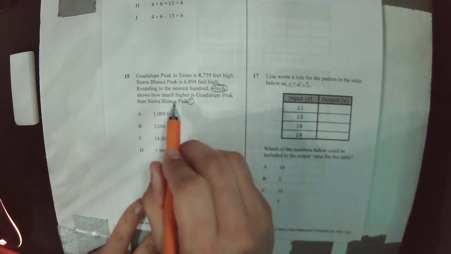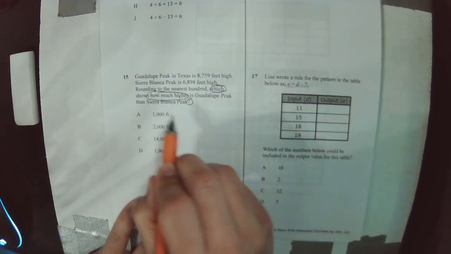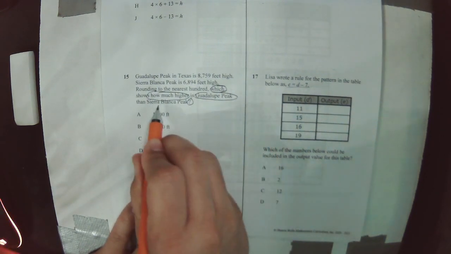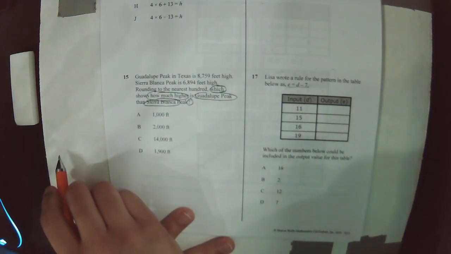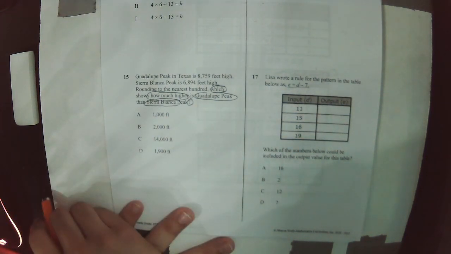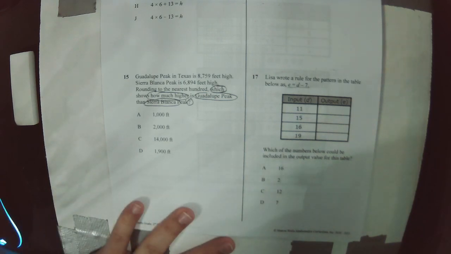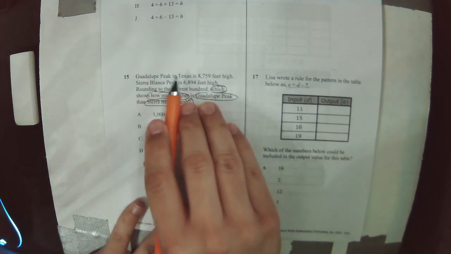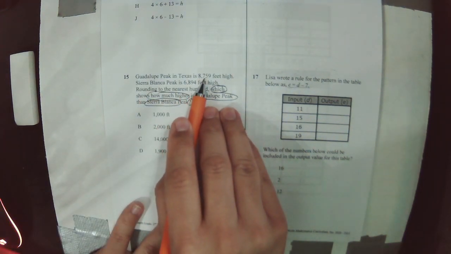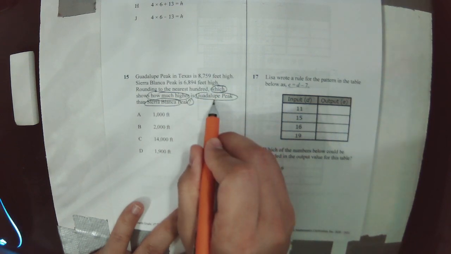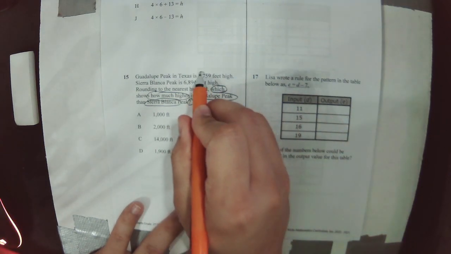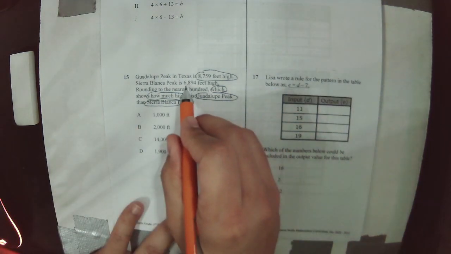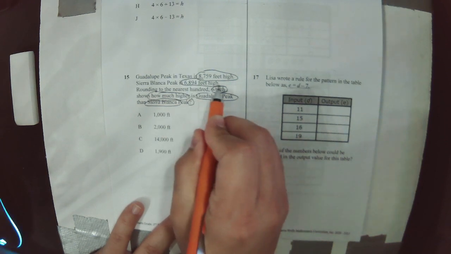Which shows how much higher is Guadalupe Peak than Sierra Blanca Peak. So they want me to compare the two mountains. Compare how high up they are. Guadalupe Peak in Texas is 8,759 feet high. That's one of the ones they asked about, so I need to know this. Sierra Blanca Peak is 6,894 feet high. Sierra Blanca Peak is the other one they asked about.